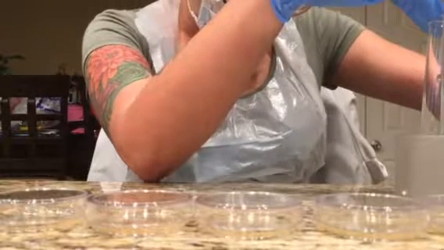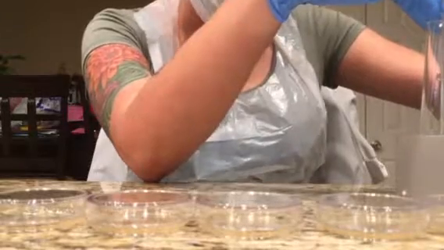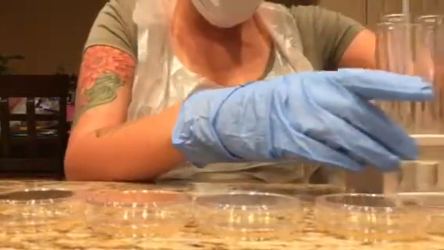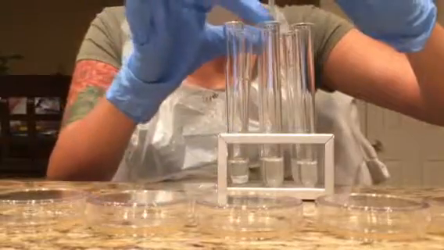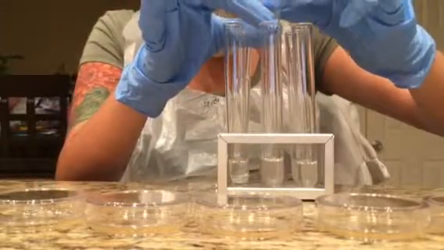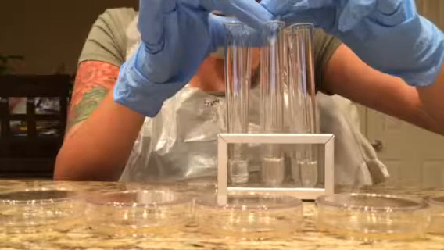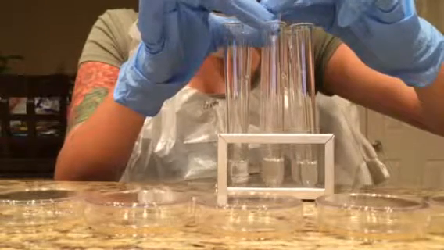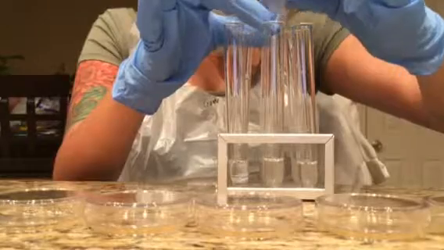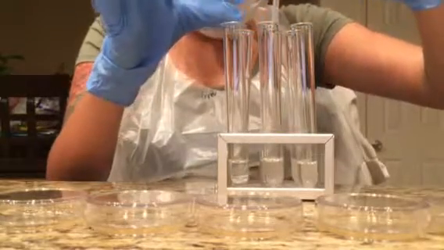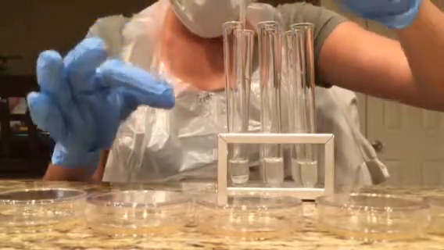Then from here, let me move this towards the center. I will get 0.25 of the second test tube and then transfer it over to the third.